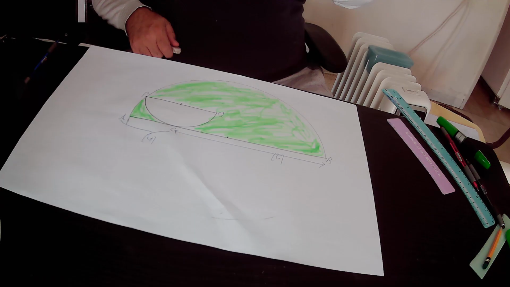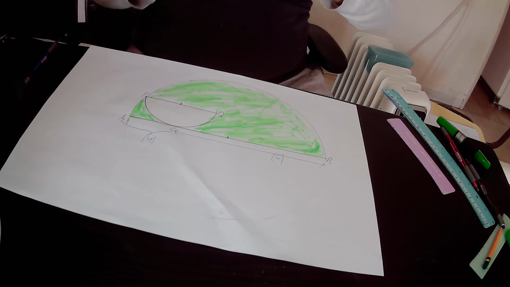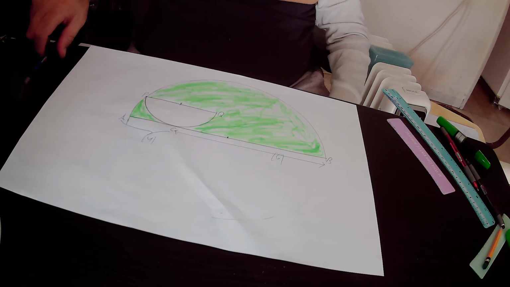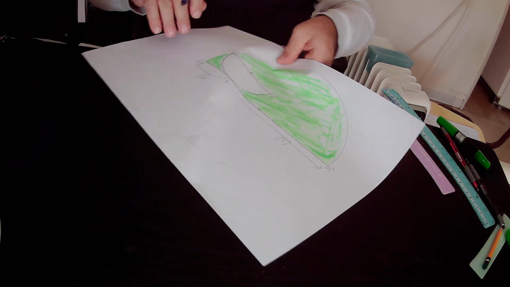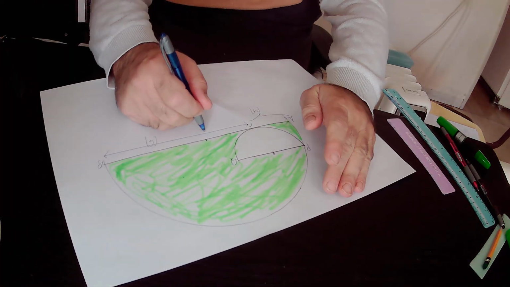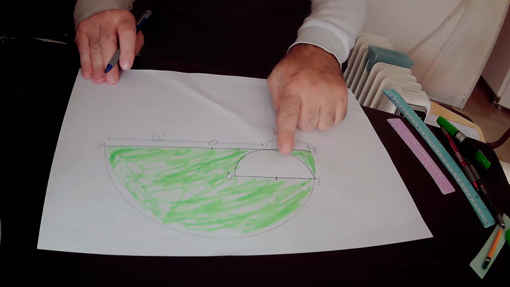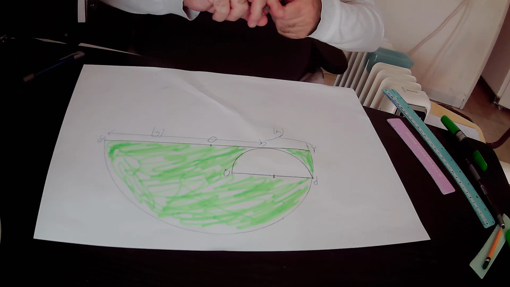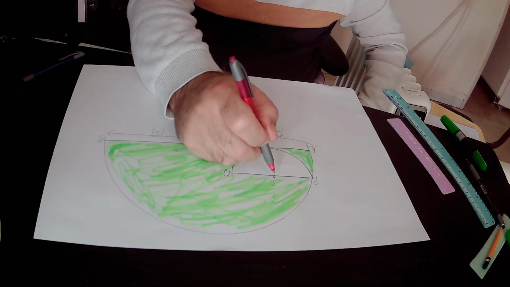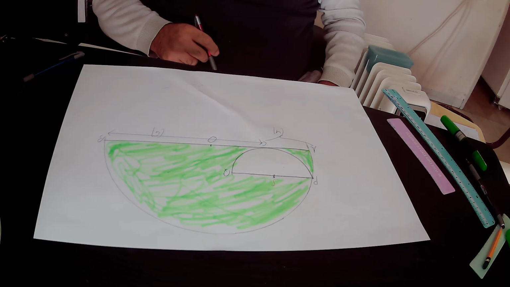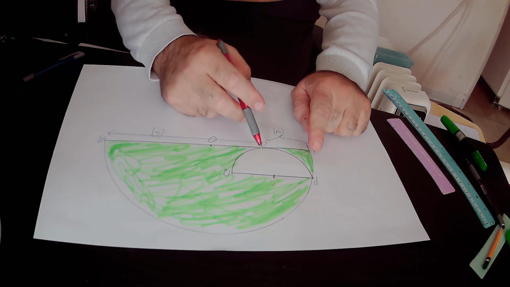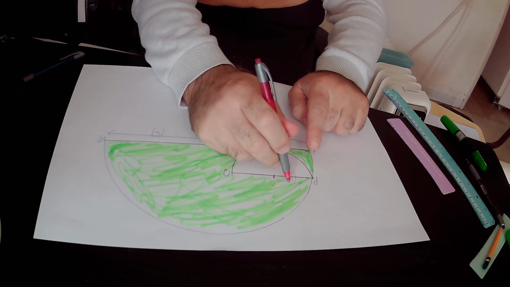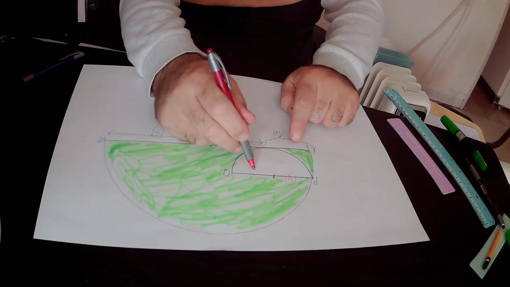So first of all we define the center of this big semicircle. This point is point O. And we define the center of this small semicircle. This point is point S. We define the radius of this small semicircle as x. That is to say, the radius SP equals x. The radius SQ also equals x.